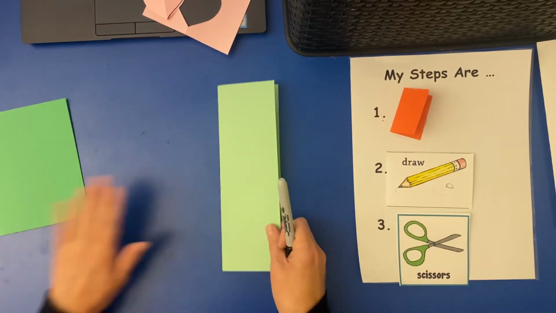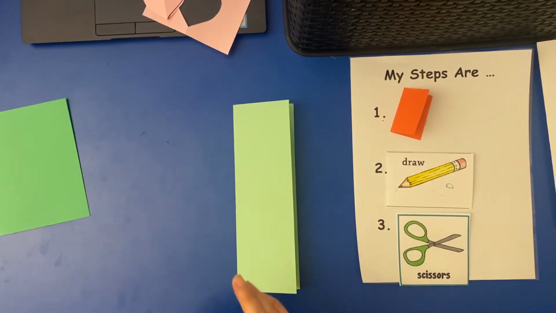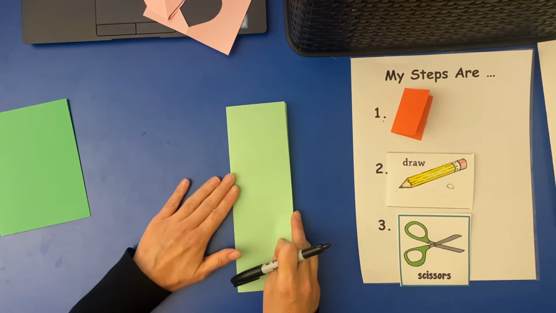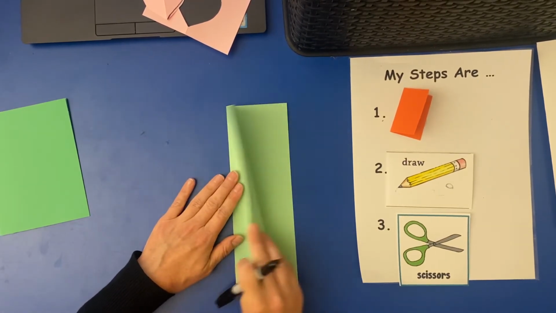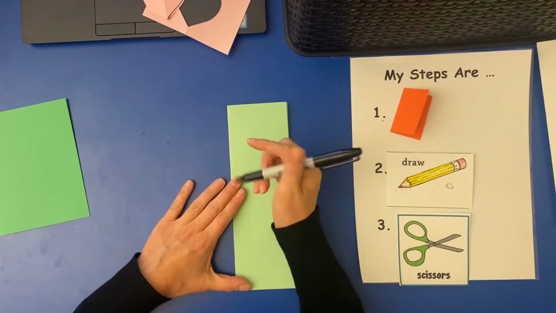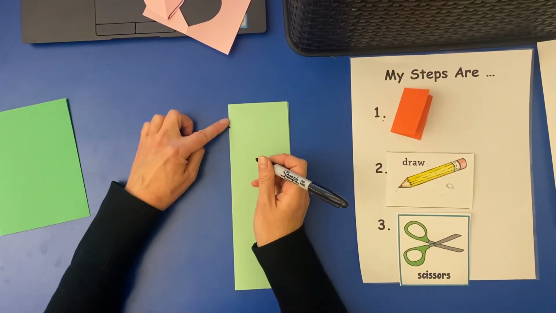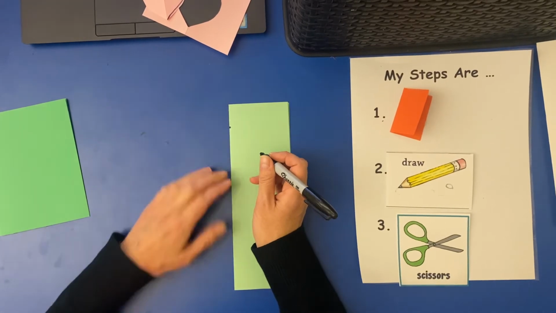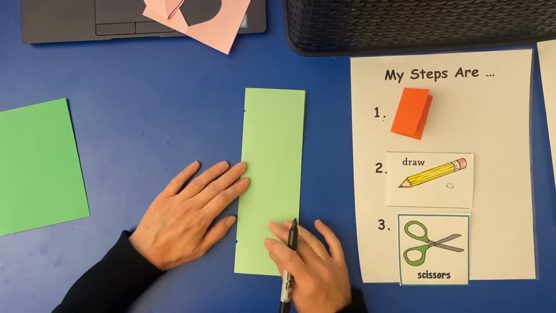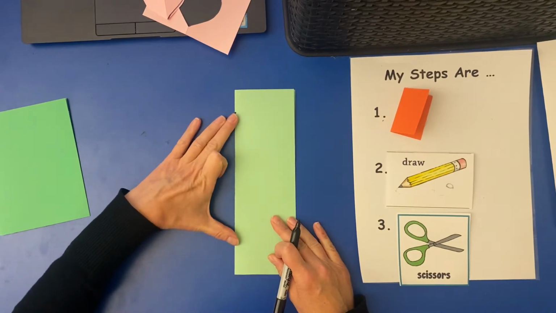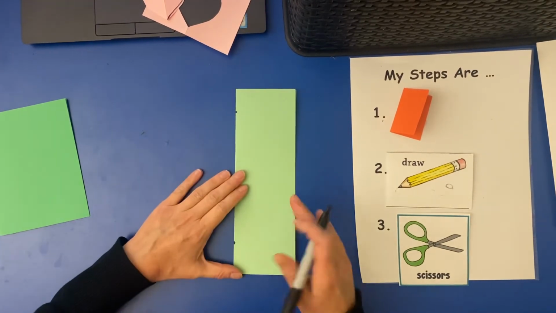I'm going to start out with this one. The next step after I fold it, I'm going to double check where the fold is so I know it's here because I can open up these flaps. Then I'm going to draw a dot at the top of my paper so that there's space above it, and at the bottom of my paper so that there's space below it. So my tree is going to fit in that space right there.